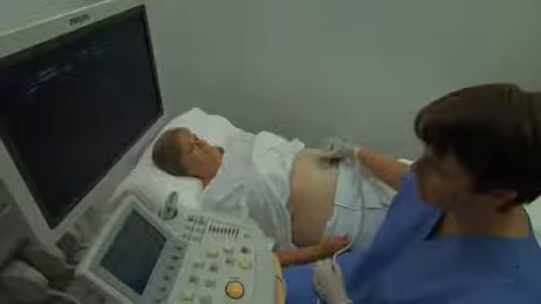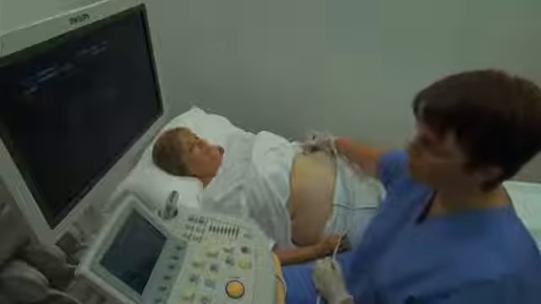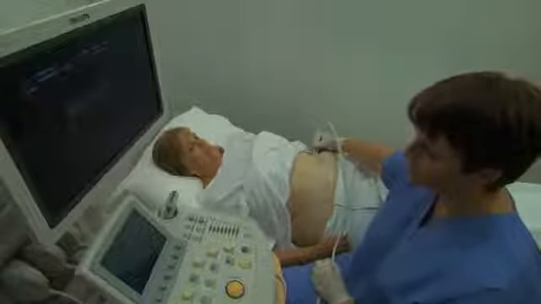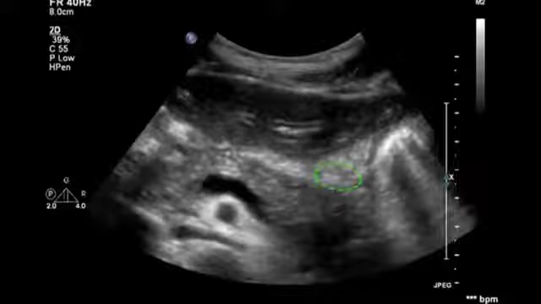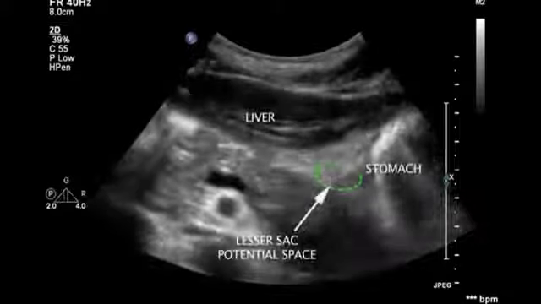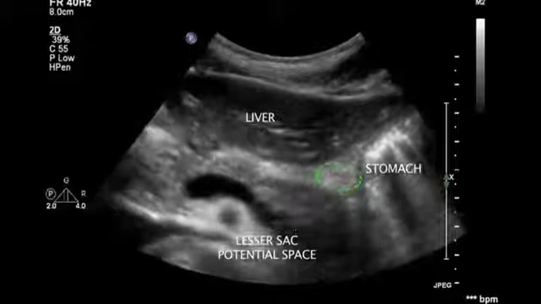There are two main regions of the peritoneum, the greater sac and the lesser sac. Identify any fluid lying in the lesser sac by scanning to the left of midline from midliver down to iliac crest. If fluid is seen in the lesser sac, measure the collection in 3 dimensions.